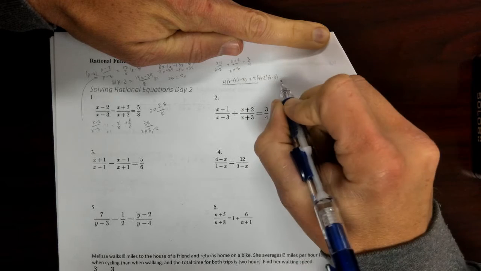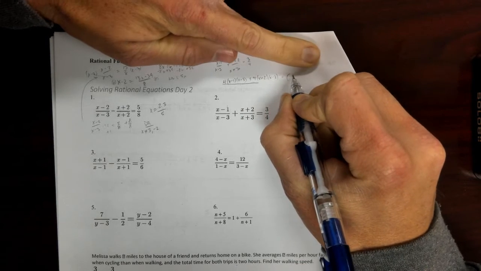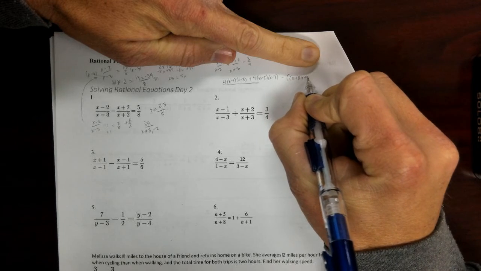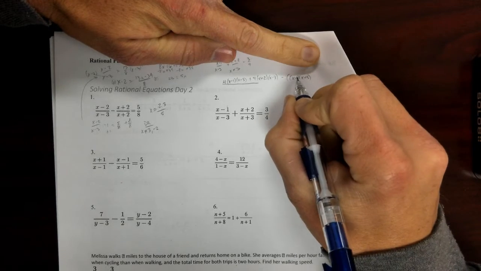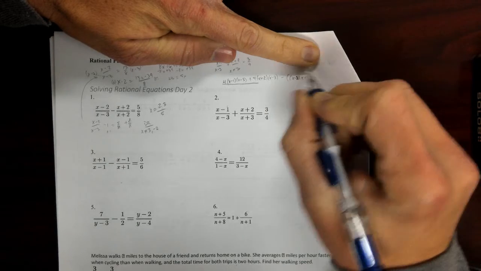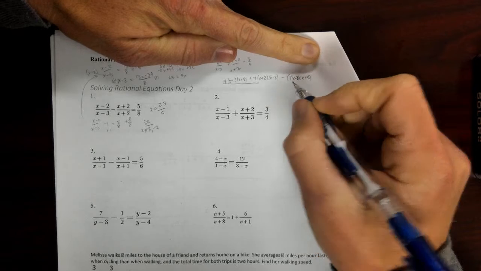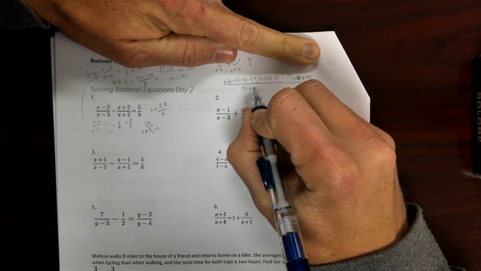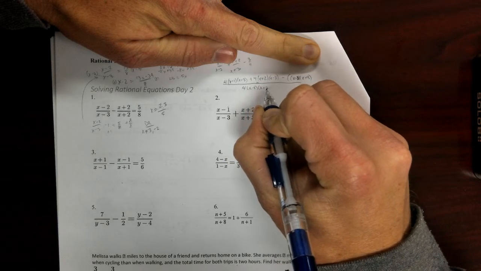This is going to be multiplied by x minus 1 and x plus 3. No, sorry, x minus 3 and x plus 3. It already has the 4, so all it needs is the two denominators. And that's over 4 times x minus 3, x plus 3.